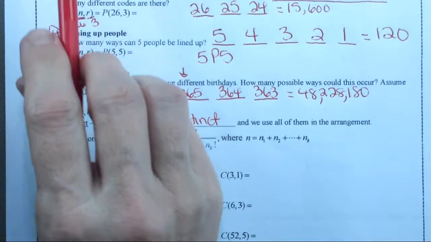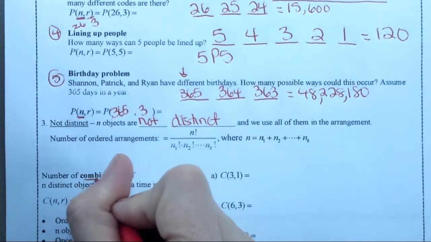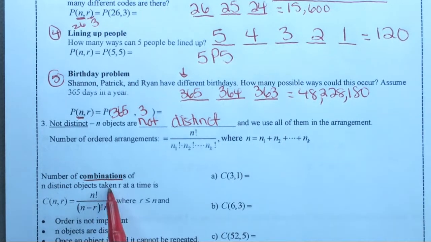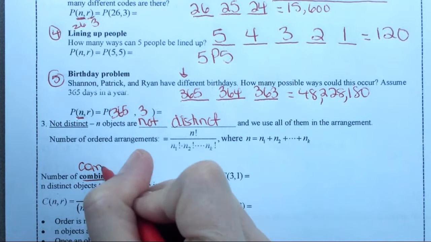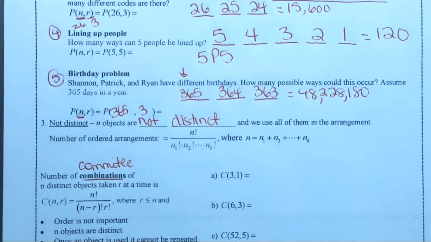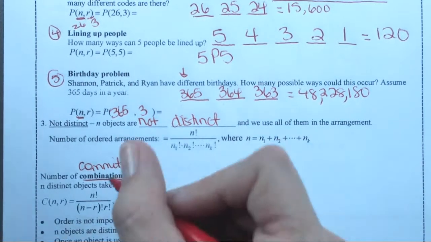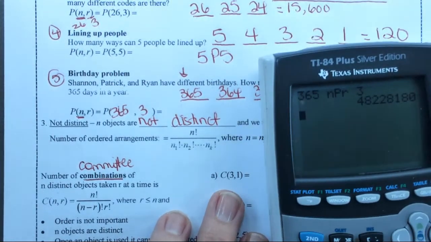So we talked about the counting principle, we talked about permutation. Now we're going to talk about combinations. So when you see the word combinations, we're going to think about this button in the calculator. And when we see the word combinations, order's not important. So it doesn't matter which one I put first, second, or third. And anytime you see the word committee, it usually means that you're going to use a combination. So let's practice this button in the calculator too, like we did the other one.